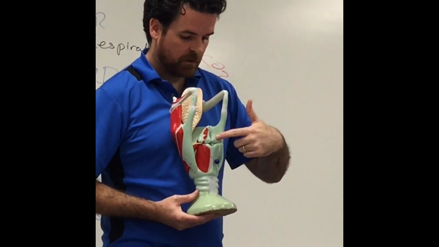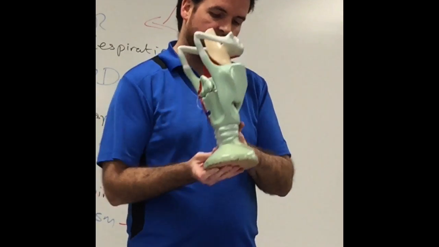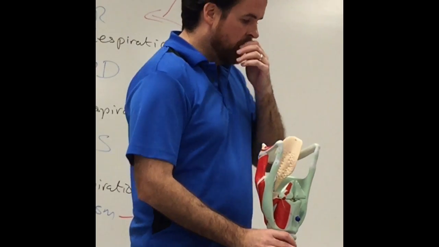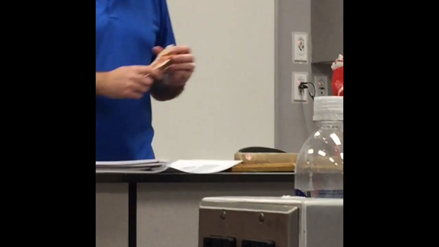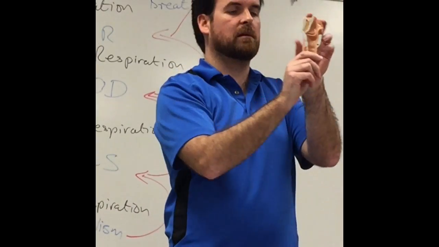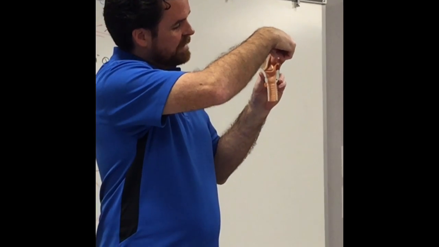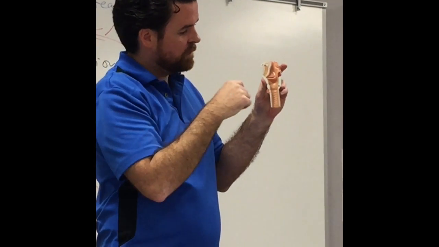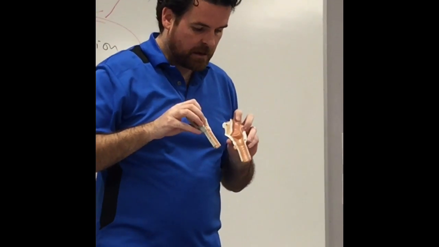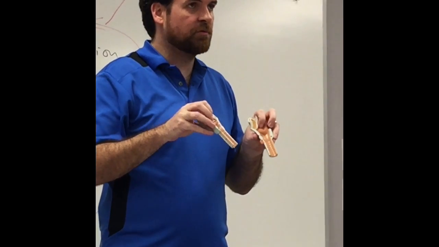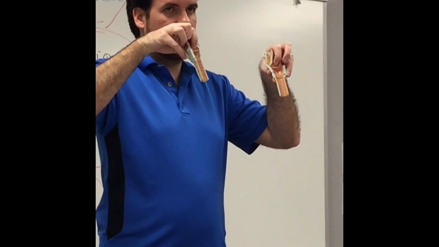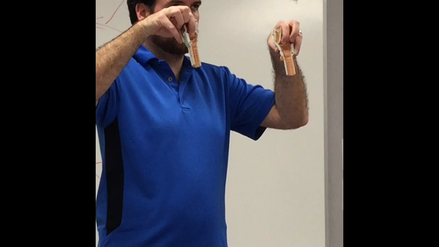So corniculate, arytenoid, cricoid all around the base here, and then the big pieces are the thyroid cartilage. The vocal and vestibular folds are best seen from the sagittal point of view. As you travel down into the larynx, down towards the trachea, you get 2 lateral ridges on both sides. This first ridge is the vestibular fold, sometimes called the false vocal cords. And then the next ridge below that are the actual vocal cords.